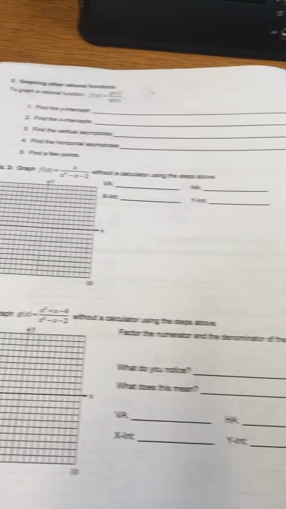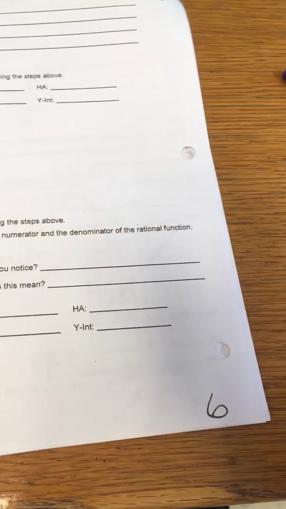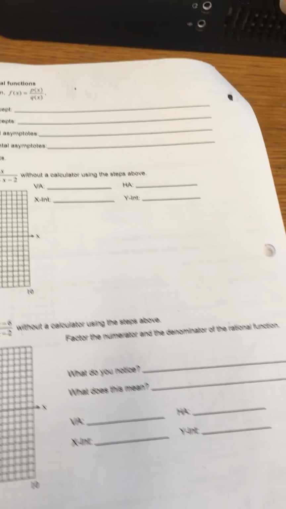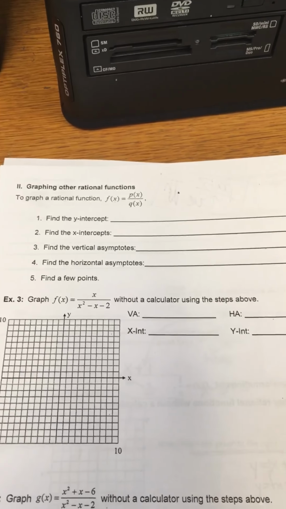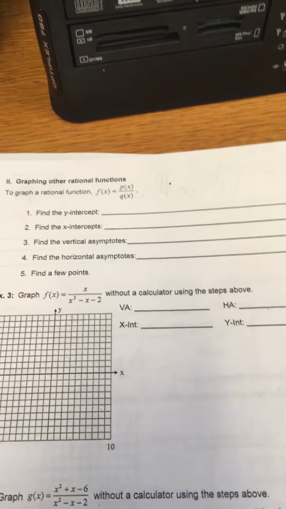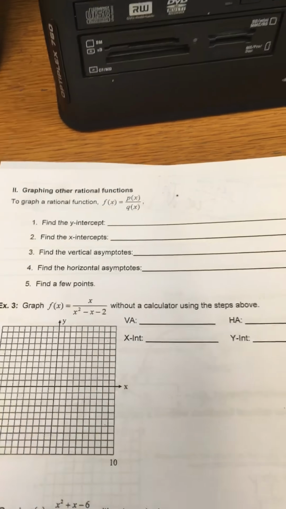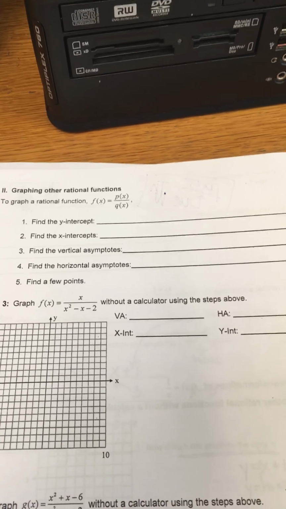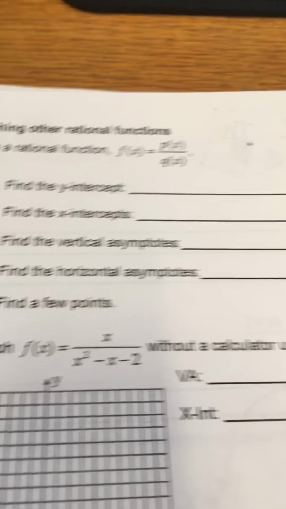All right, welcome. This is Unit 3, page 6. We are going to be just filling out some of the back information. Yesterday, you took notes on page 5 to help you with putting things together: y-intercepts, x-intercepts, vertical asymptotes, horizontal asymptotes, and getting some points. So on page 6, let's just fill in some information here.